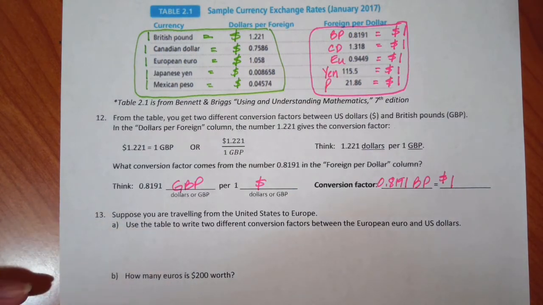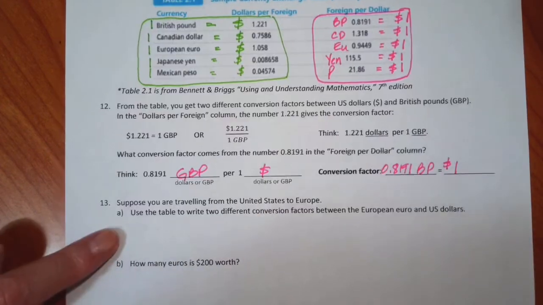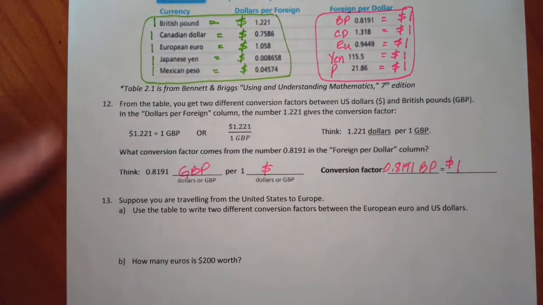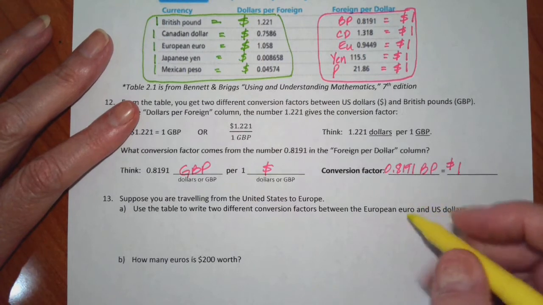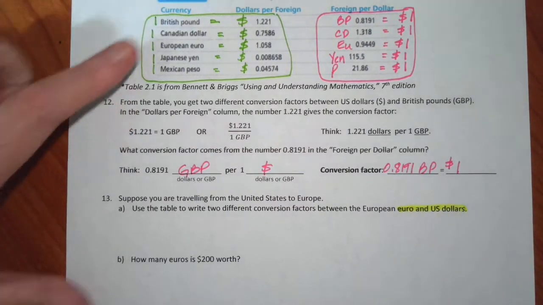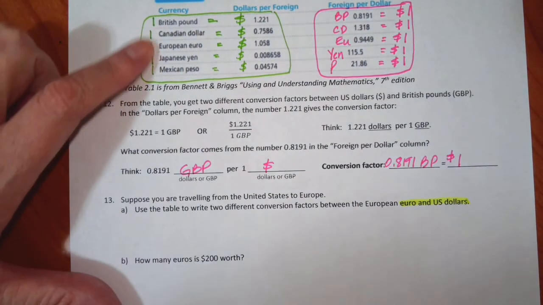Now, once again, it says that if I want to go between the euro and the US dollar, I can choose from either one of these columns.